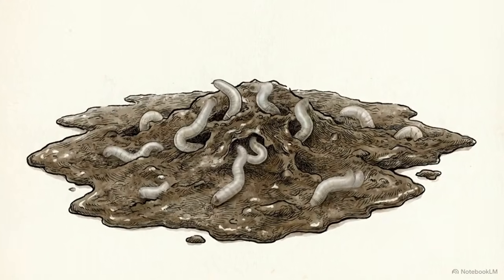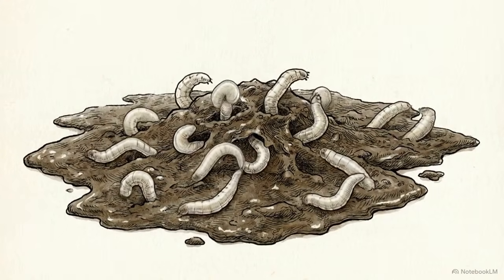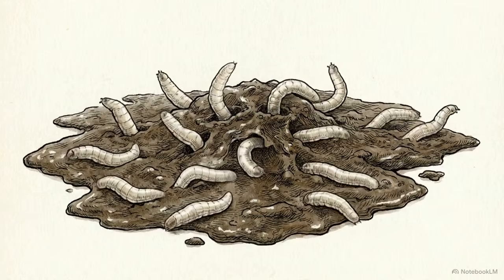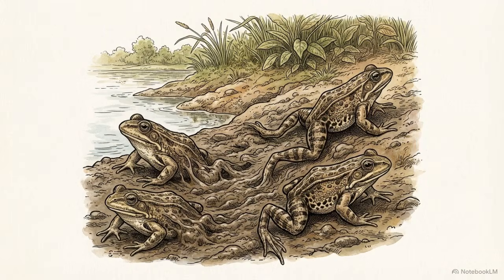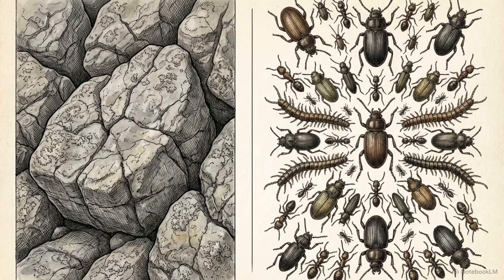For thousands of years, if you looked at a decaying log or a patch of wet mud, the origin of life seemed obvious. People saw maggots appearing on spoiled meat, or frogs crawling out of the riverbank, and concluded that living creatures simply materialized out of non-living matter. This concept was known as abiogenesis. Abiogenesis is the theory that biological life arises spontaneously from inorganic materials.